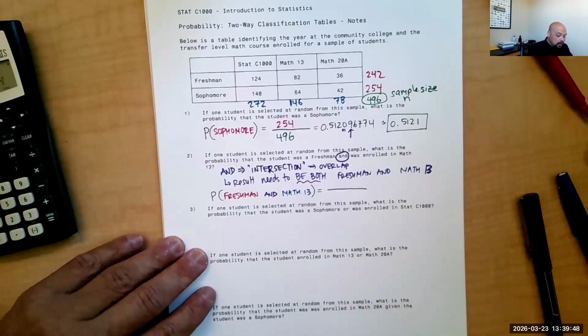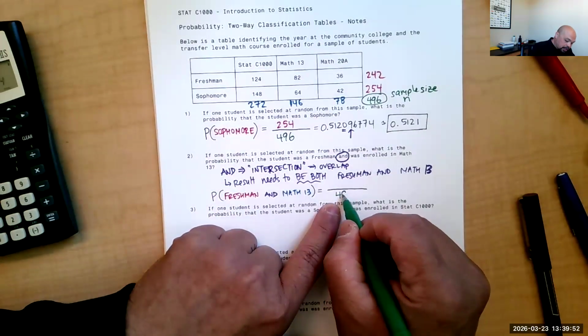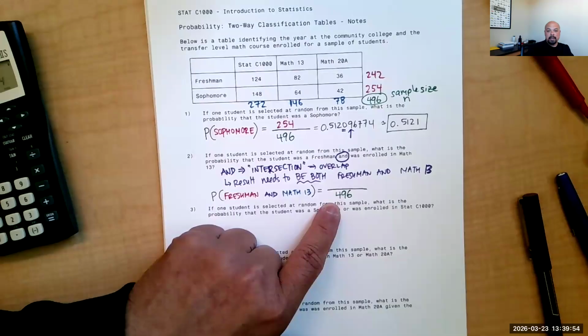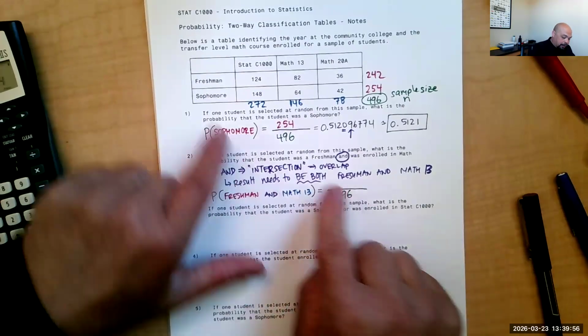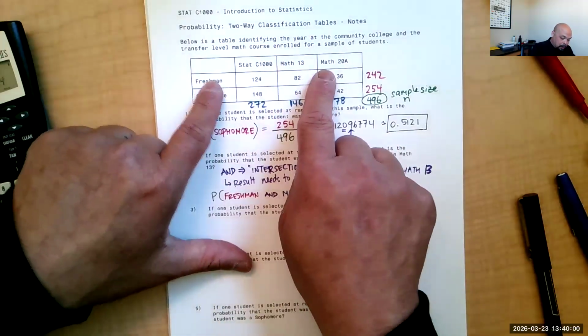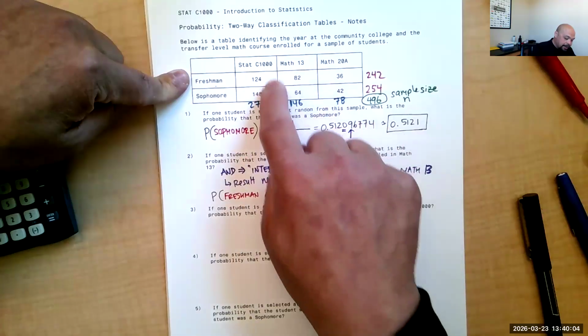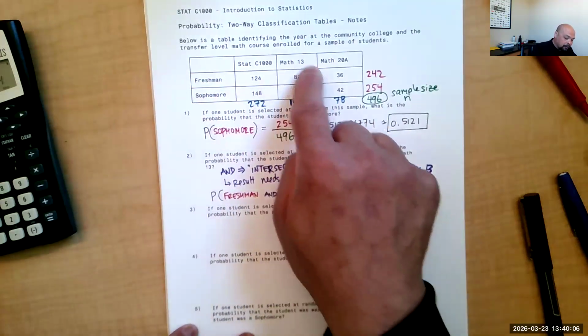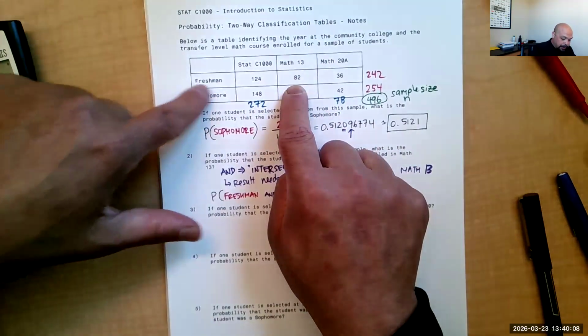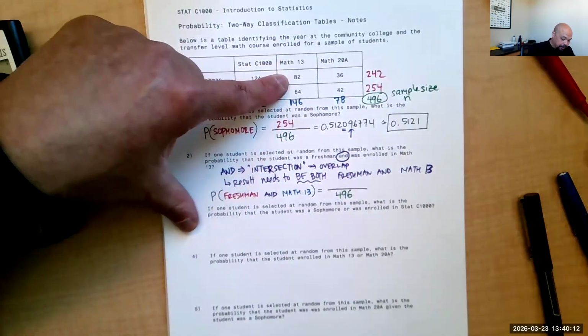Looking at our table, in that denominator we know there's 496 students we're going to pick from. So how many are both a freshman and taking Math 13? Where this row and this column intersect, there's 82.